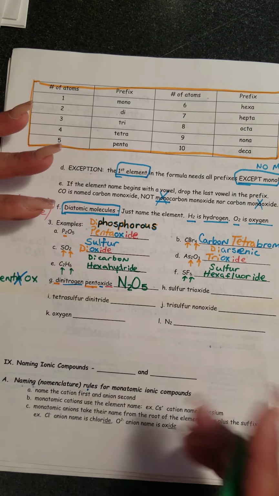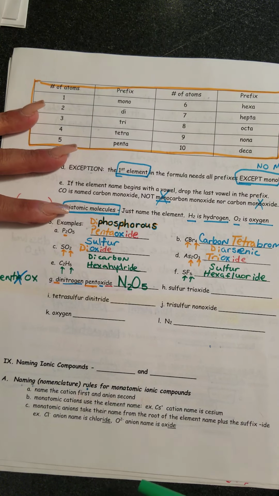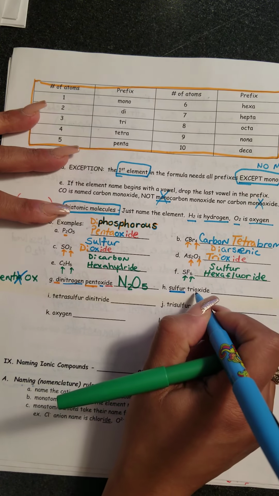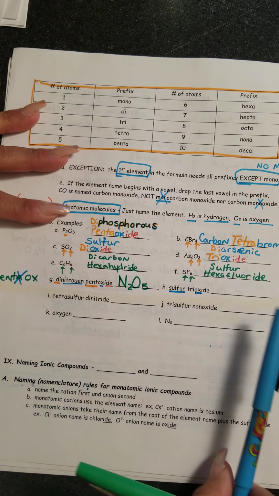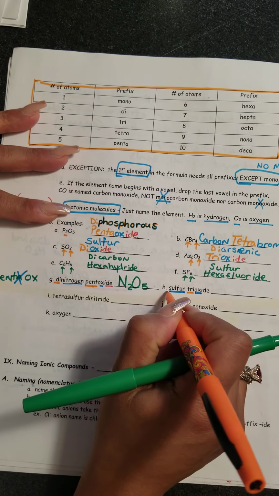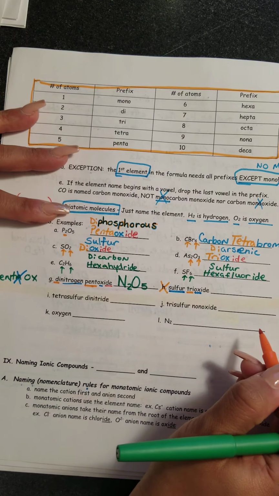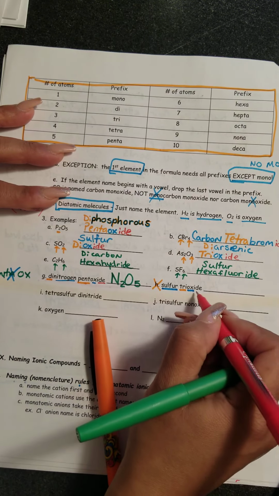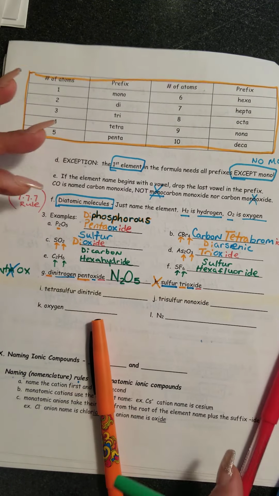Okay, let's keep going. Sulfur. I'm going to go back to my blue. My root word is oxygen. My prefix here is tri. There is no prefix here. So that means what? It's a mono. And then again, the second word is always going to have an ending of IDE.